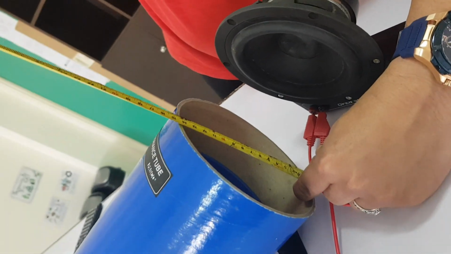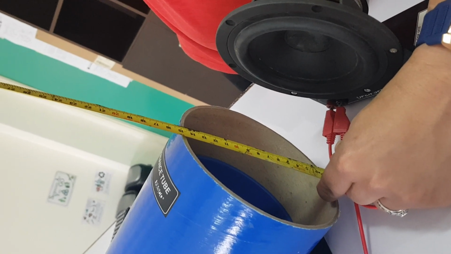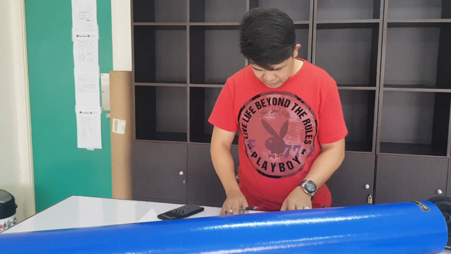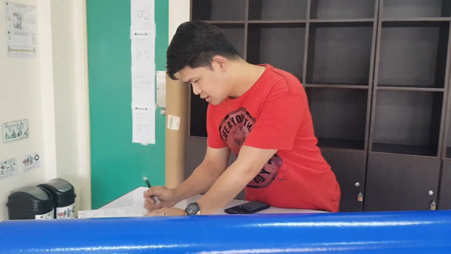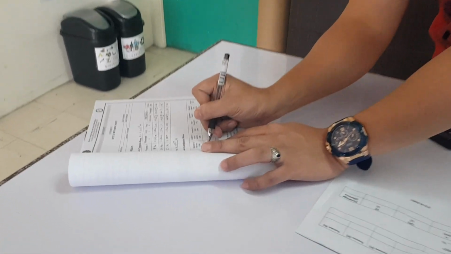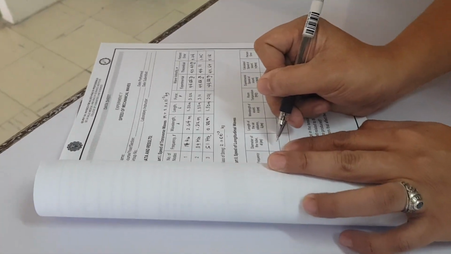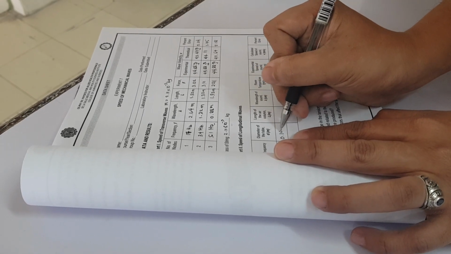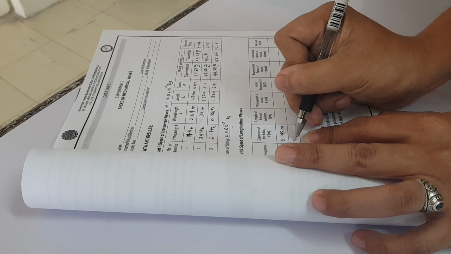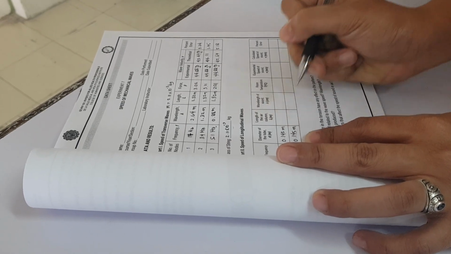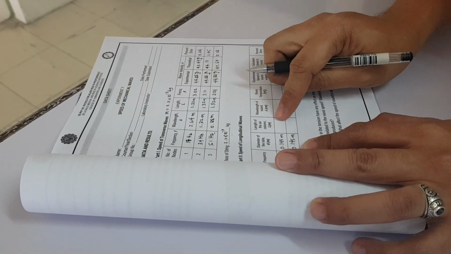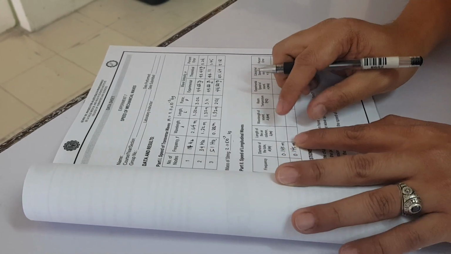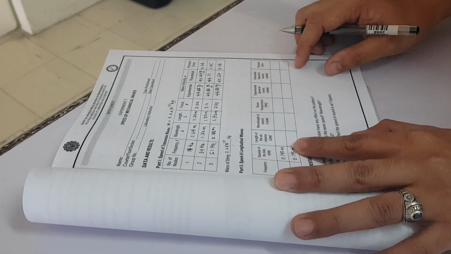So this is the inner tube, and its diameter is 14.5 centimeters. The diameter of the tube is constant. We need it in meters, so 0.145 meter. The diameter of the tube is constant. The length of the air column depends on the frequency we set. Of course, different frequencies have different resonating lengths, so we need to identify that.